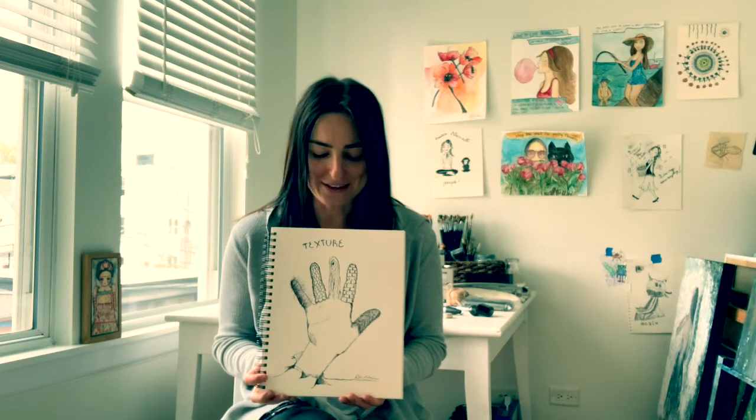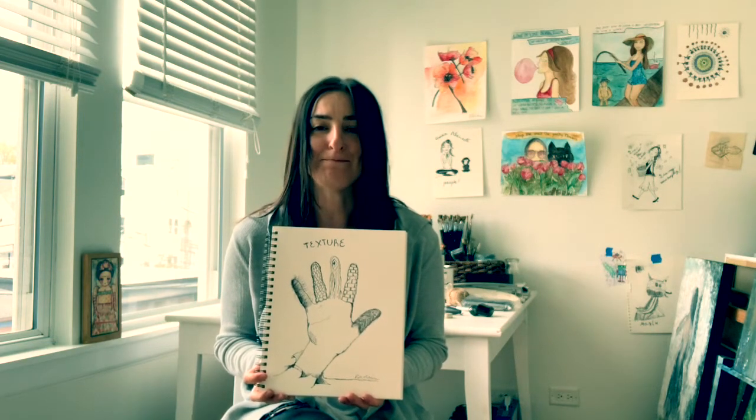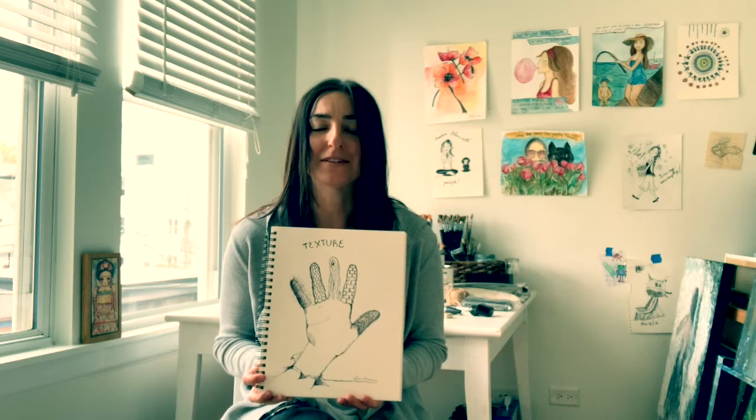Okay, so we are all finished. This is what my final hand turned out like with all the different textures.